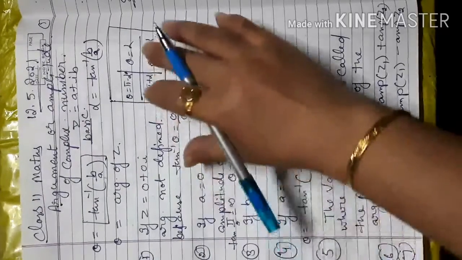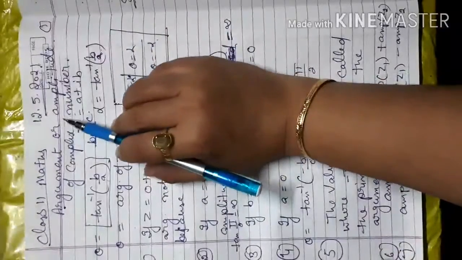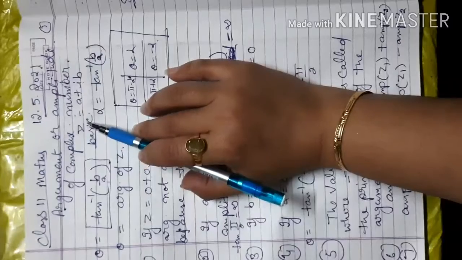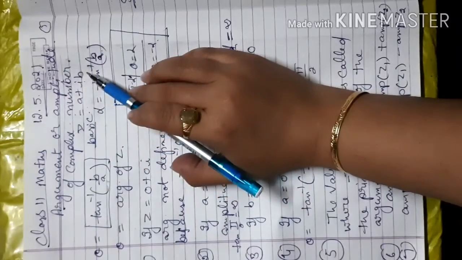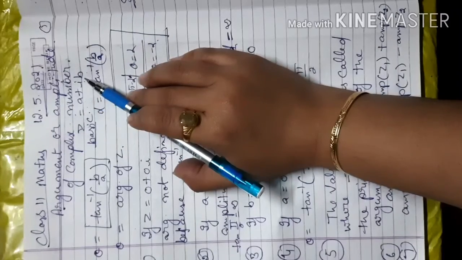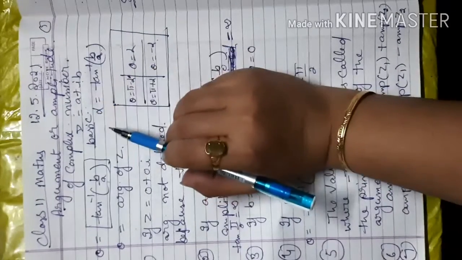Okay, so if you have the condition of the argument or amplitude of a complex number, like if any complex number z is equal to a plus ib, a represents the x-axis, b represents the imaginary part, that is your y-axis.